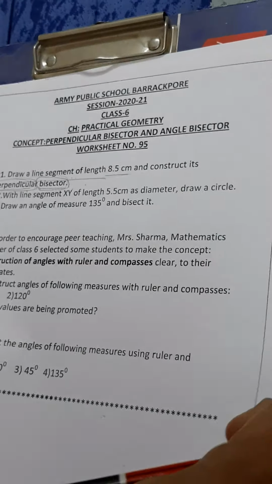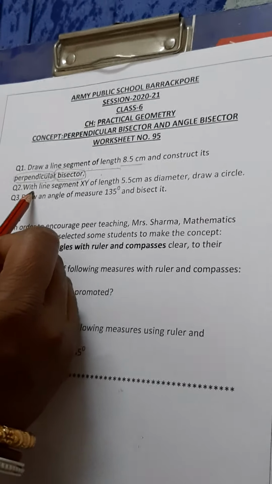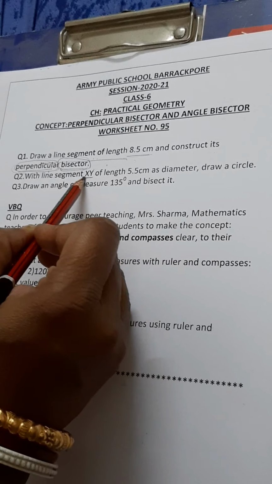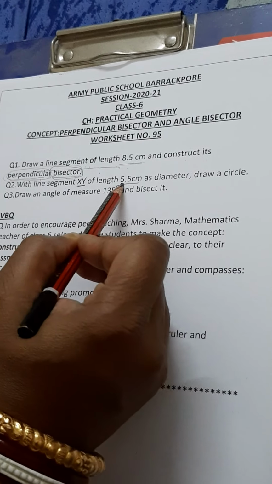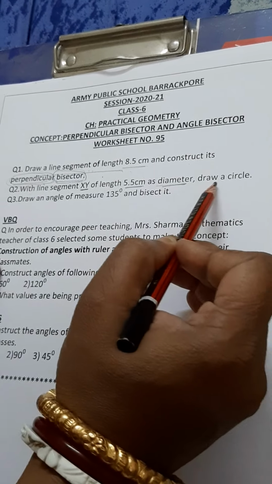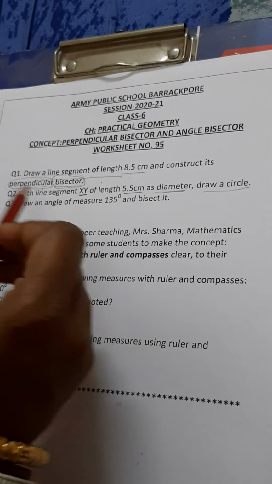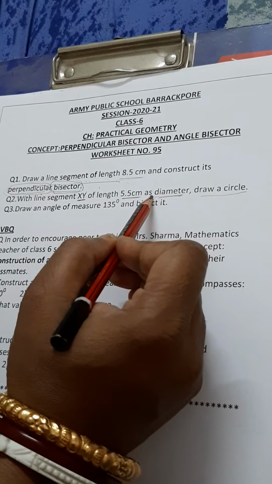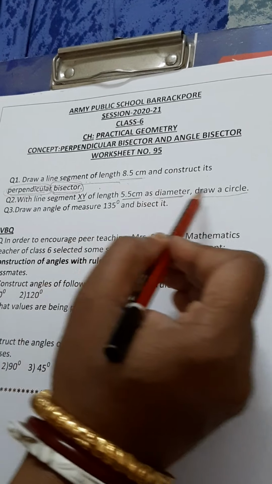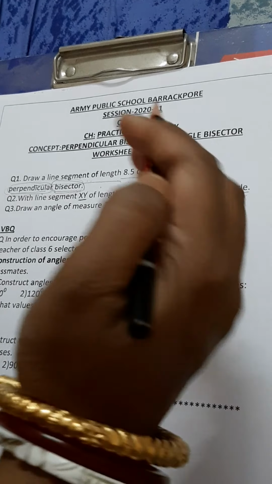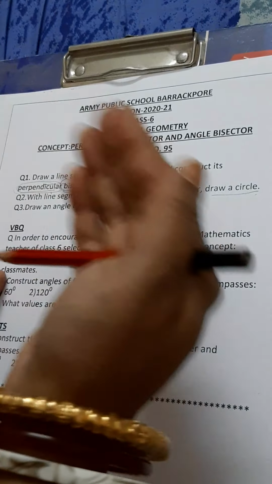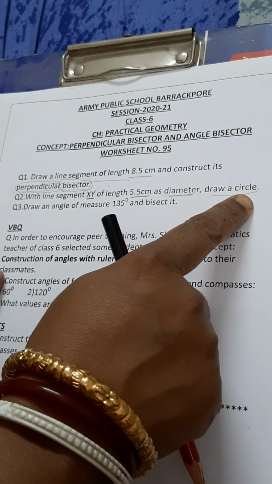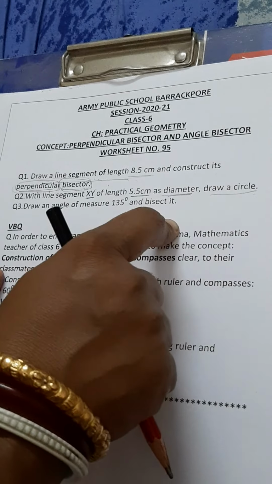Now let me read out the second question. Here it is given, with line segment XY of length 5.5 centimeter as diameter, draw a circle. So what we have seen in the last exercise is that we can draw a circle if the radius is known.